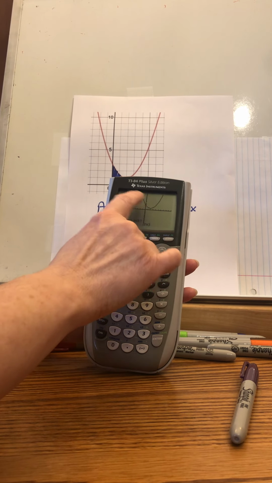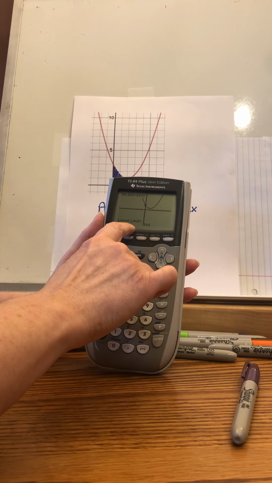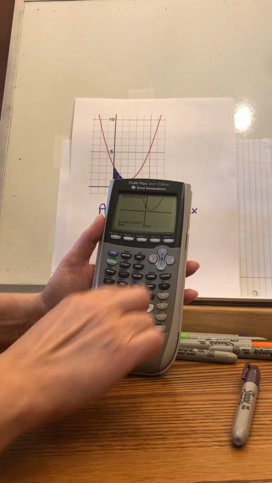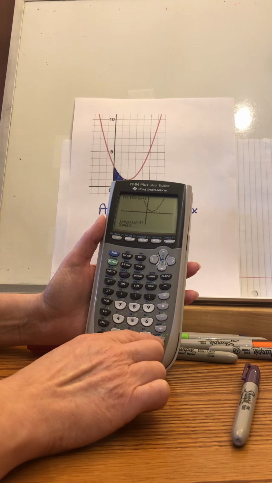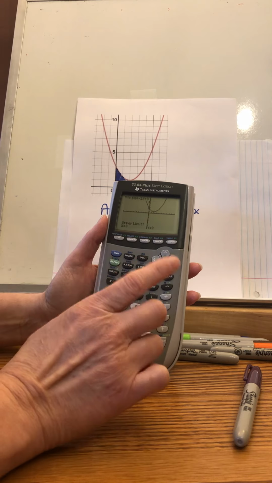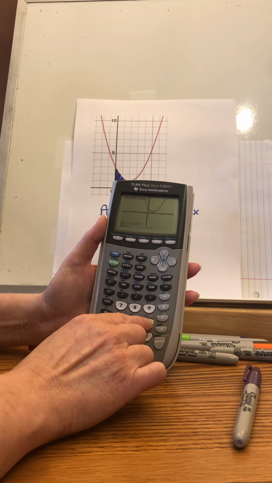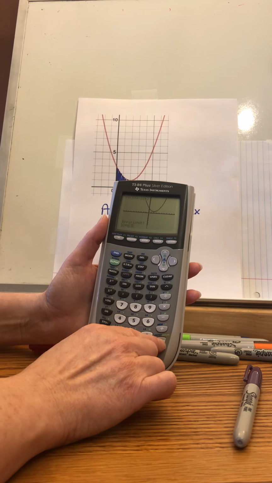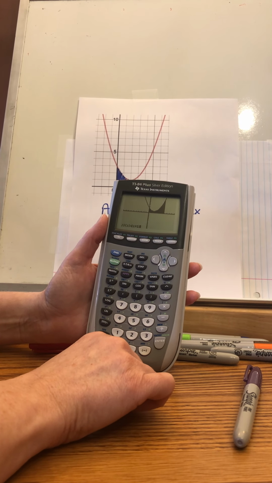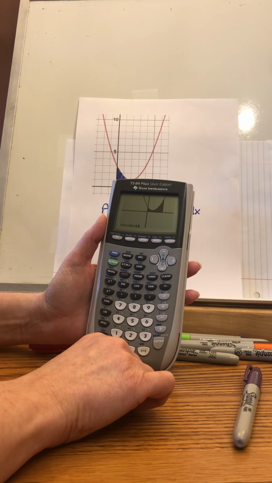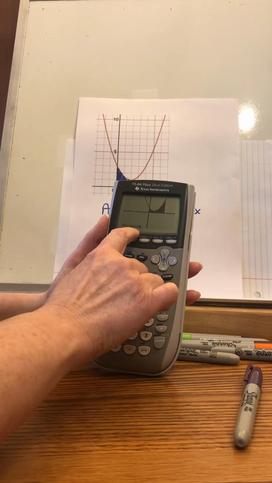What it does is it brings me back to the graphing screen. It's asking me for the lower limit. I'm going to tell it 0, and then I'm going to hit enter because I want to start at 0. Then it asks for the upper limit. I'm going to type 6, enter, and voila, look at that. It fills it in, and it gets me an area exactly.